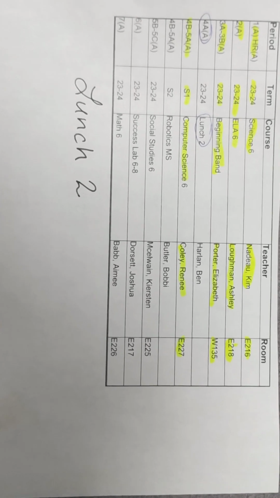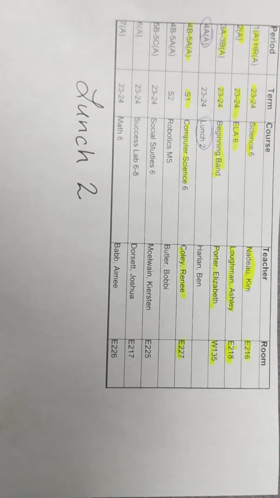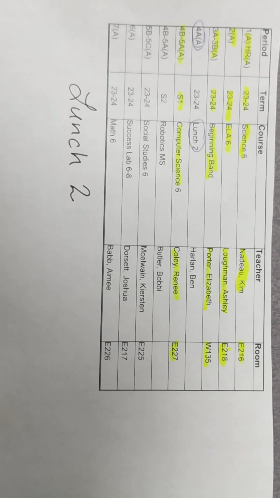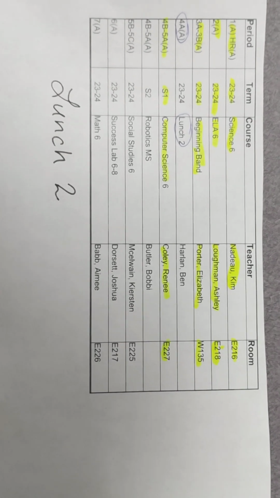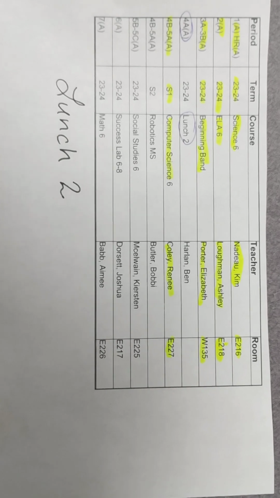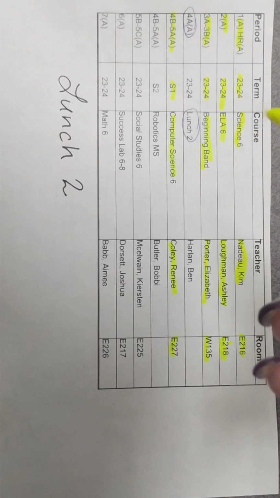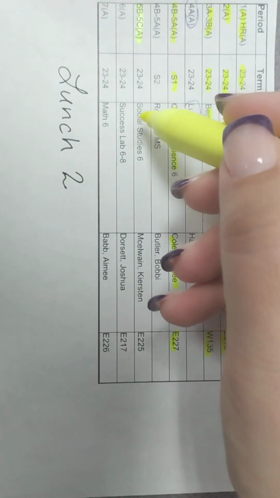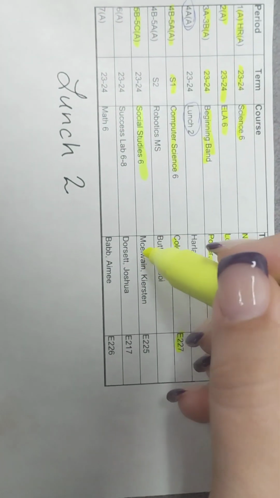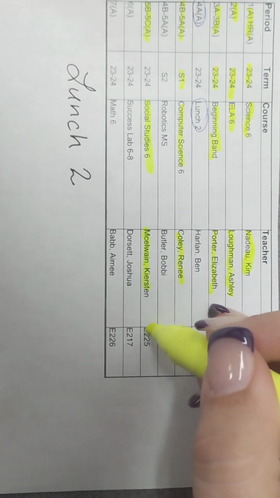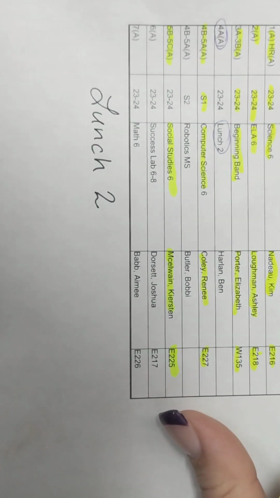So now we're going to move on to 5. And 5B and C with A in parentheses means that's going to be their 5th block class. Because there are lunches during 5th block, it is going to have letters next to it. But this student will just go to 1 class during 5th block. And that class on their schedule will be social studies. So after computer science, they're going to go to social studies. And again, you can see teacher name and room number.